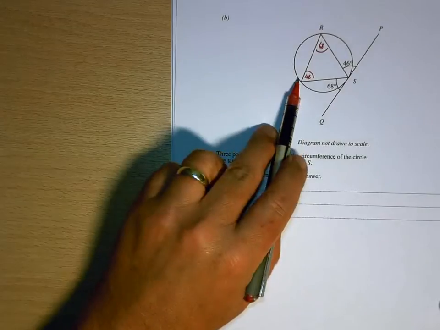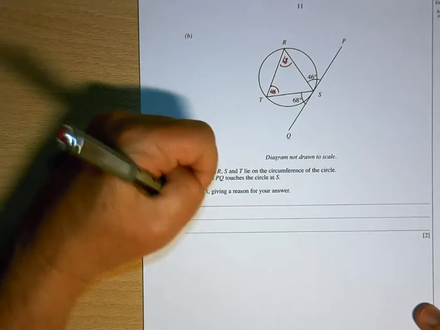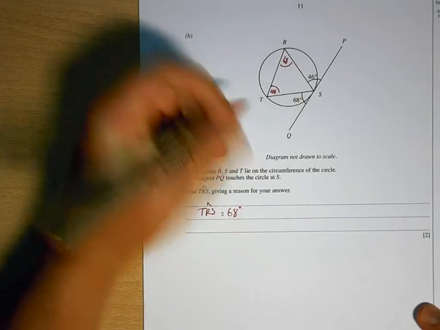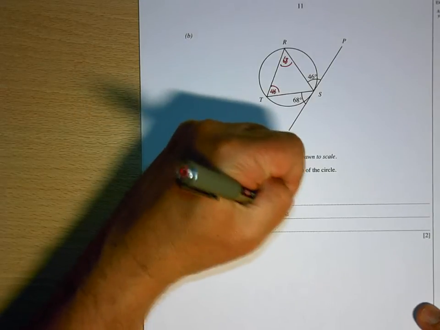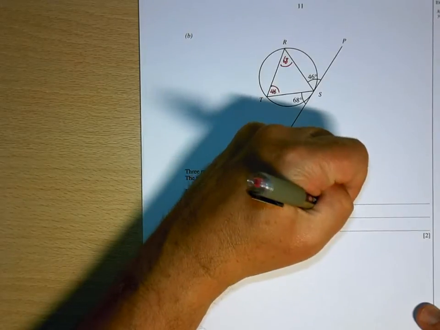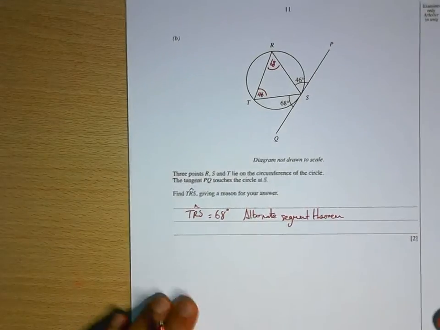So they want us to find TRS. So TRS is 68 degrees. And you can just write down alternate segment theorem. So that was alright. We can trigger that straight off.